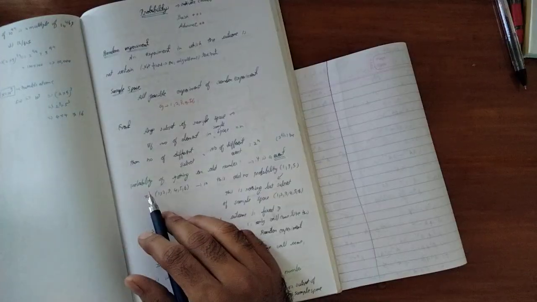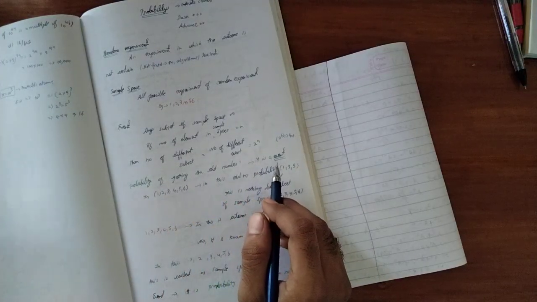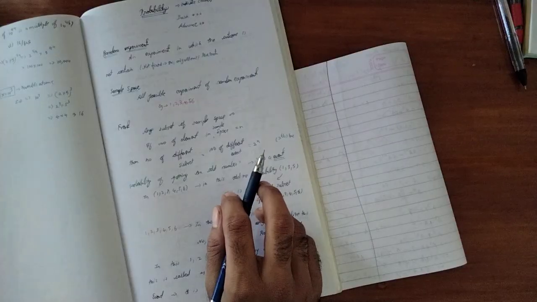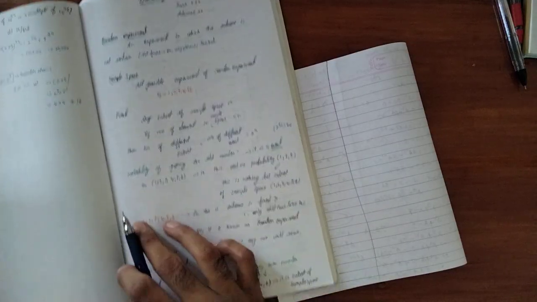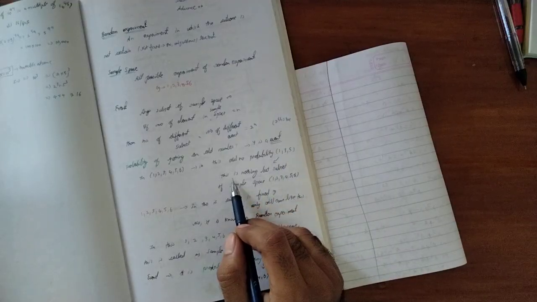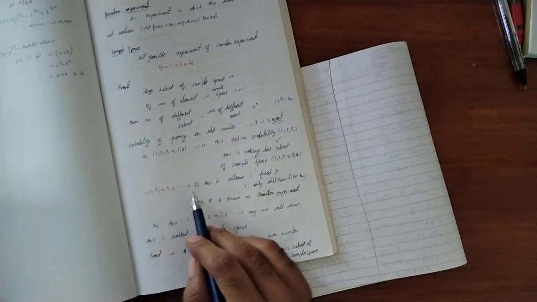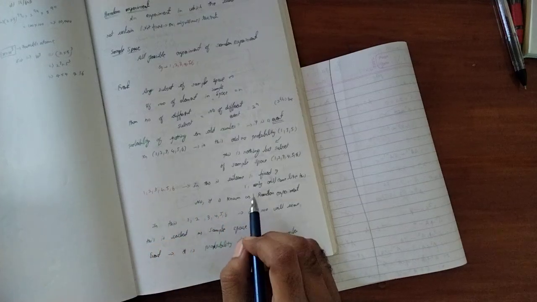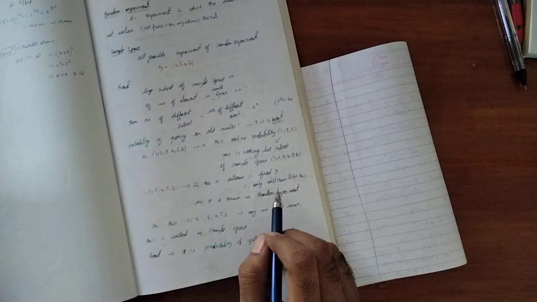So suppose they asked a question, probability of getting an odd number, it is an event. So in this odd number probability, you can see this is nothing but a subset of the sample space. Okay, that's it. So 1 2 3 4, in this you can see outcome is fixed. Yes, definitely. So only one will come out, it is a random experiment.